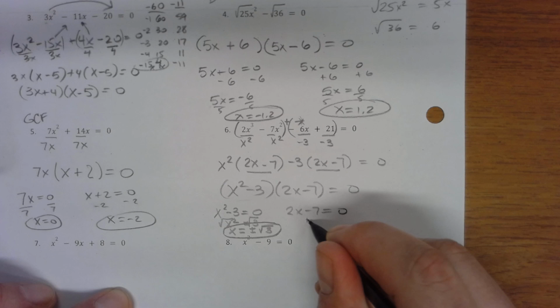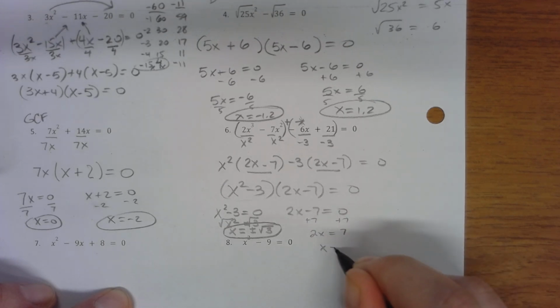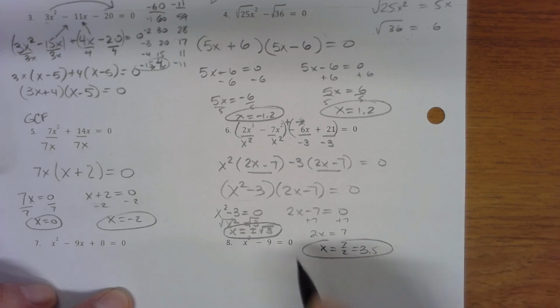This one is the regular or normal way of solving for an x. 7 over 2 is the same thing as 3.5.